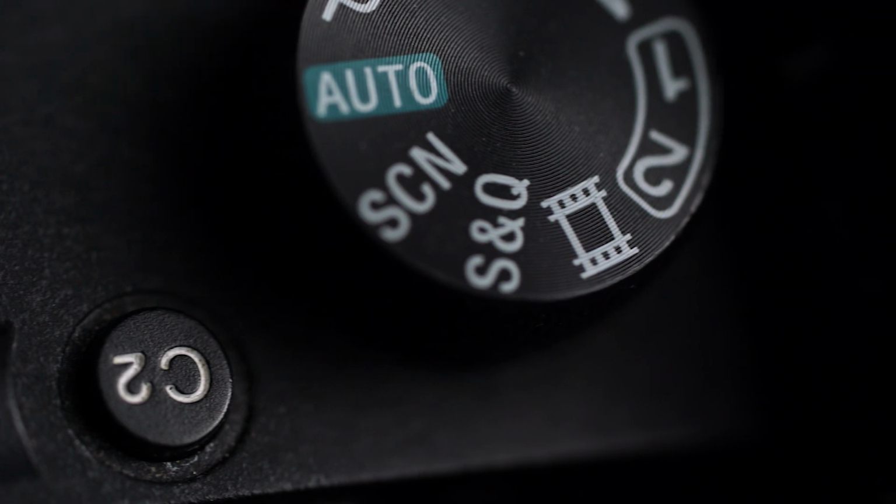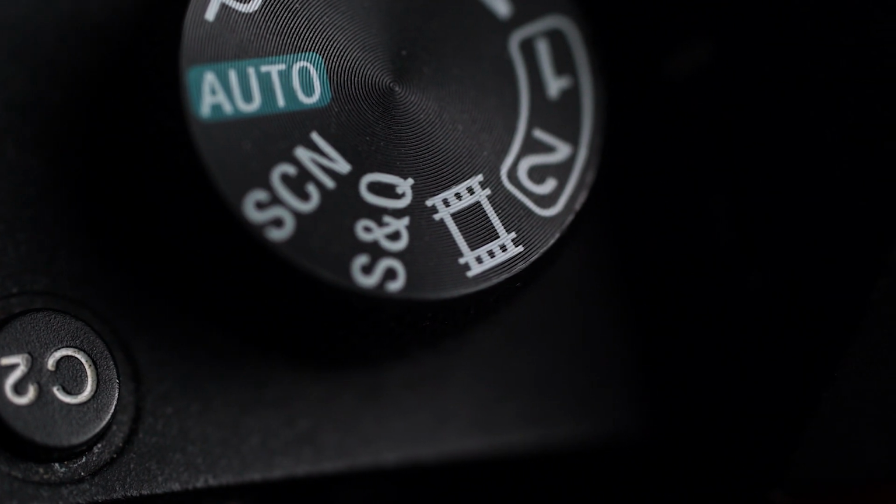Alright guys, let's talk about camera settings. The first thing we're going to want to do is make sure we turn our camera into video mode. Once our camera is in video mode, we can manually dial in our settings for shooting real estate videos.